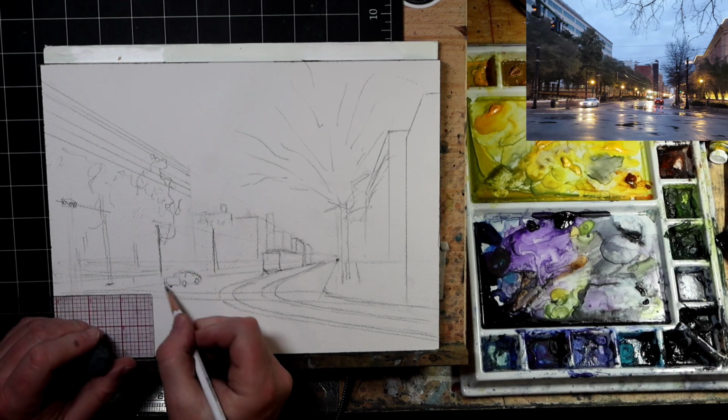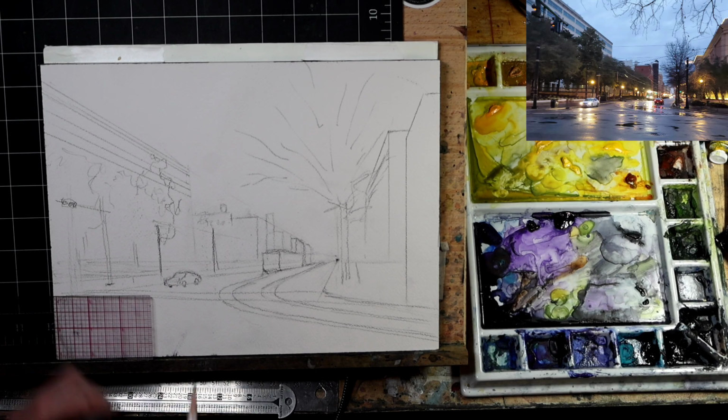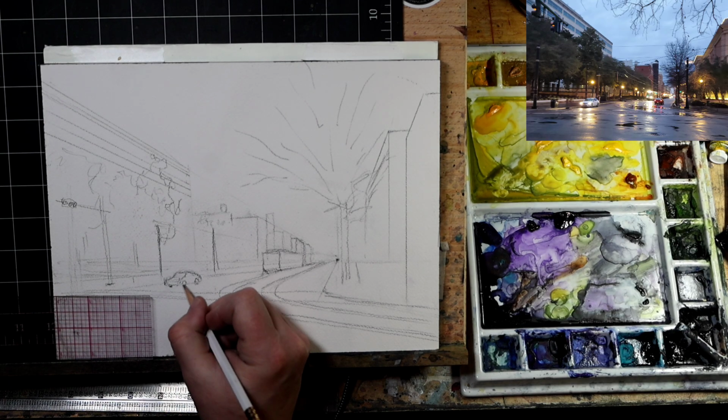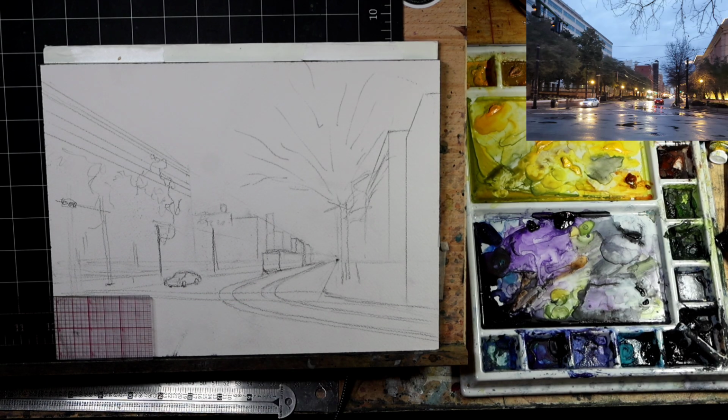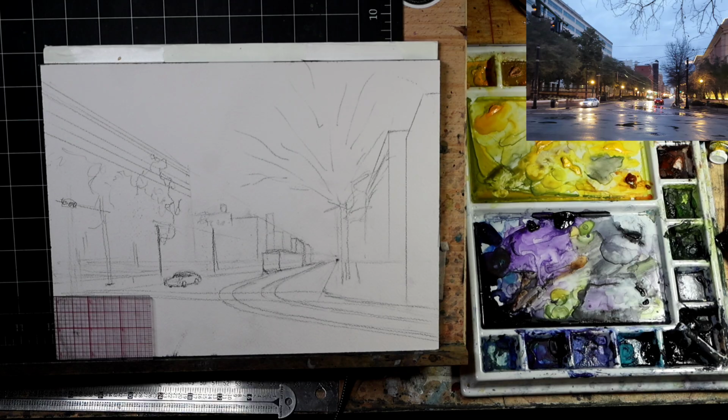And we're going to do the front of the car is going to come down just a little bit. Make it a little bit more. There we go. Okay. So, alright, first car's in. There's the windshield. There's the side windshield.